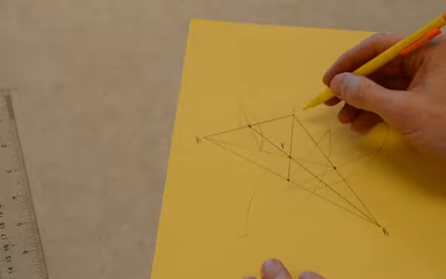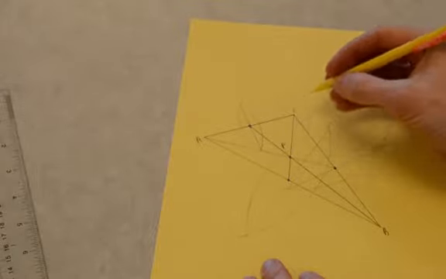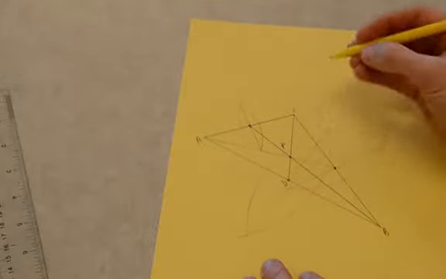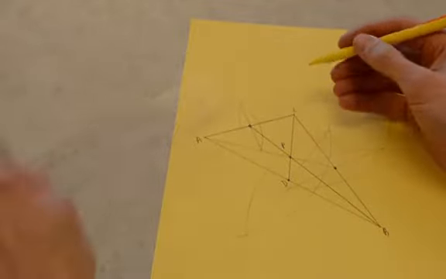Now the centroid of a triangle divides the medians a special way. It divides them in thirds. So let's label this point D. The distance from C to P is 2/3 of the median, and from P to D is 1/3. And let me show you what that looks like.